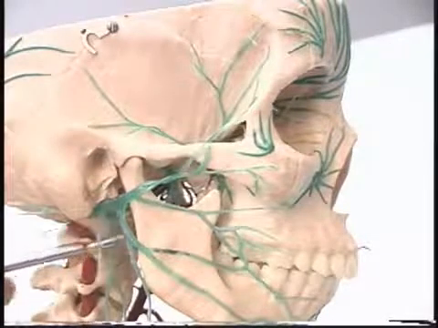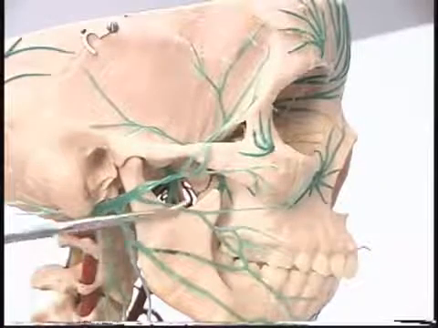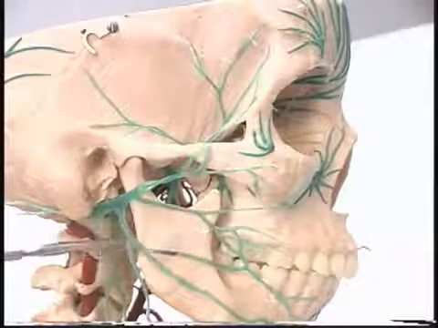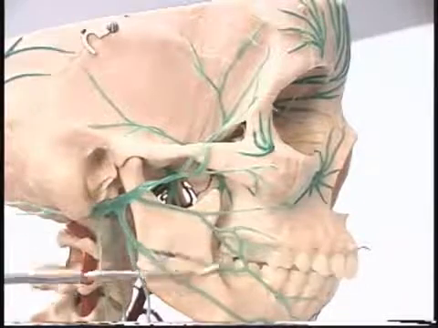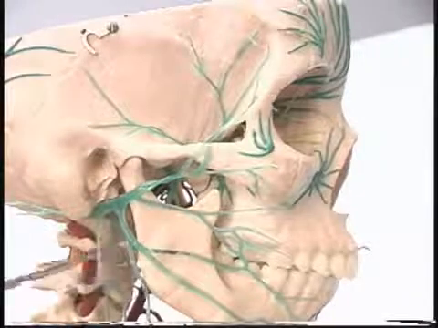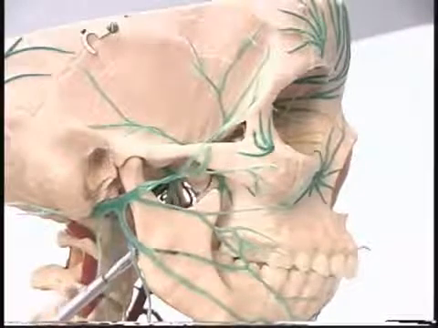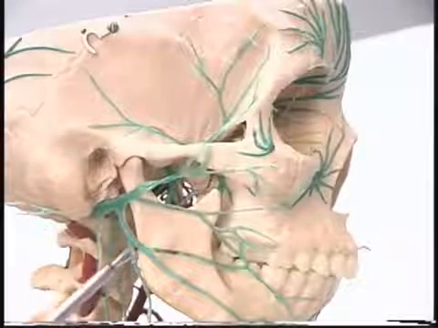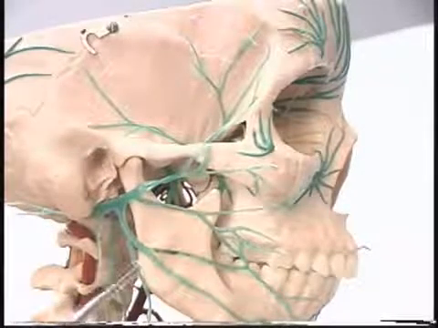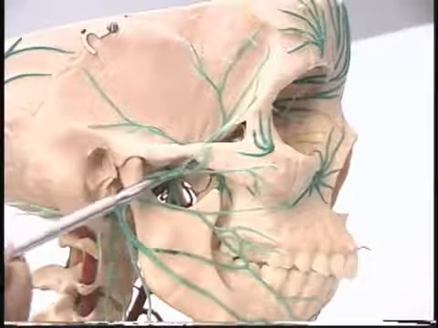Now, let me tell you the boundaries of the infratemporal fossa. The lateral boundary is formed by the medial surface of the ramus of the mandible. So this is the medial surface of the ramus of the mandible. On the medial boundary, my probe is showing the lateral pterygoid plate. The superior boundary is formed by the base of the skull.